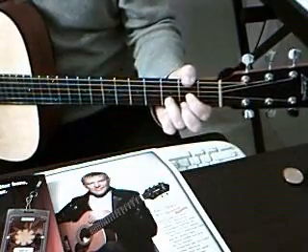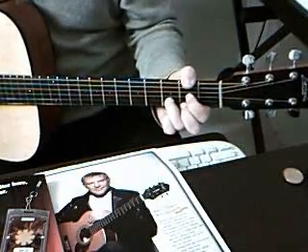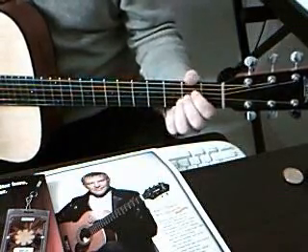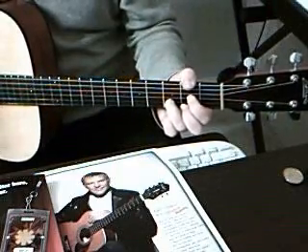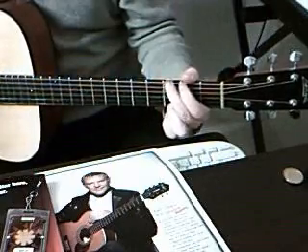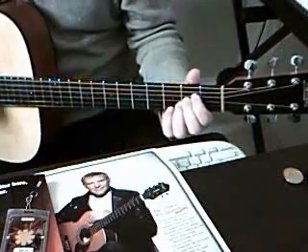that a 1, 4, 5, and D is D, G, and A. So you can do that. Relative minor.